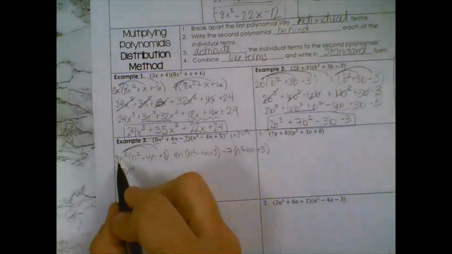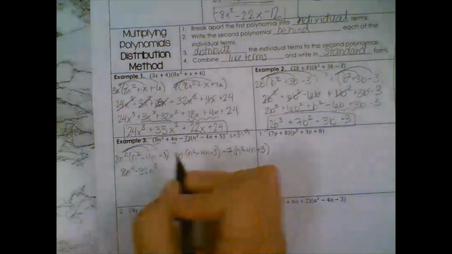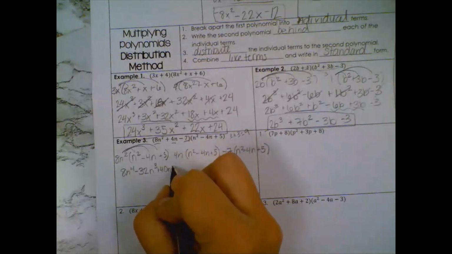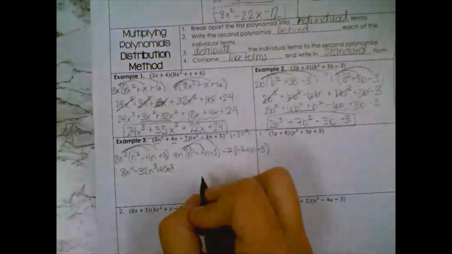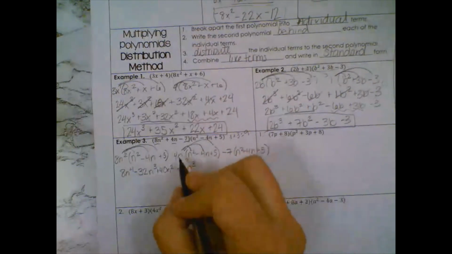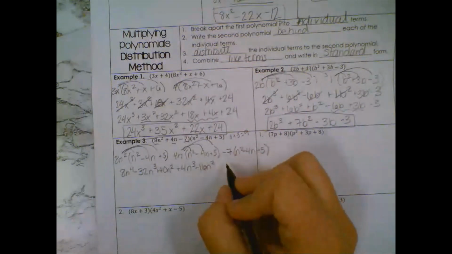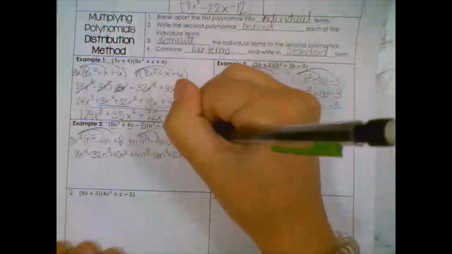8 times 1 is 8, so 8n to the 4th. 8 times negative 4, negative 32n cubed, right? 2 plus 1 is 3. 8 times 5 is 40, so 40n squared. Then I distribute to the next one, 4n. So 4 times 1 is 4, so 4n cubed. 4 times negative 4, negative 16n squared. 4 times 5, 20n. Oh my goodness, and then another one, right?